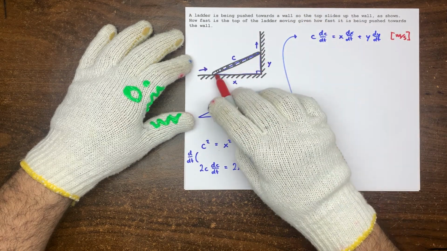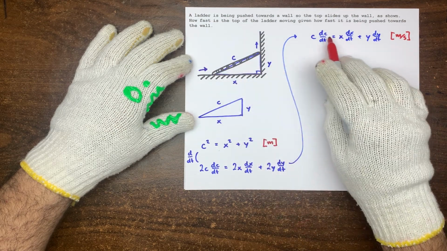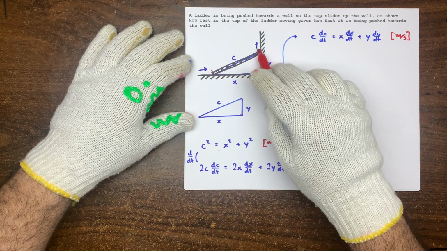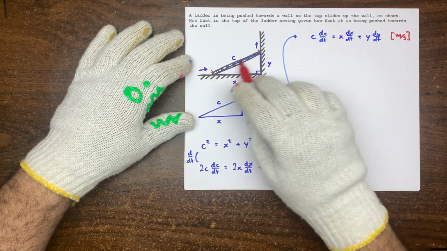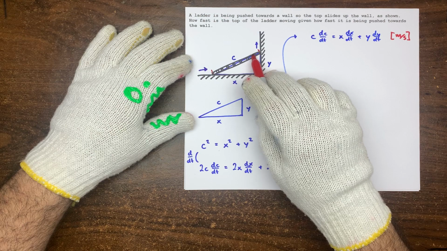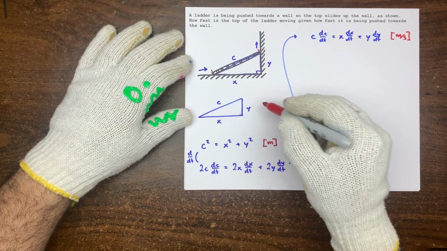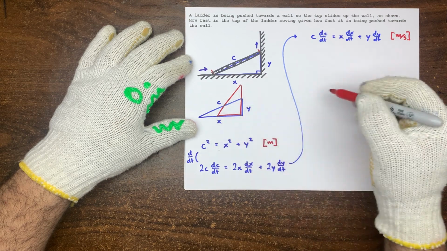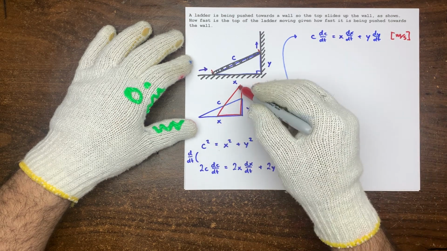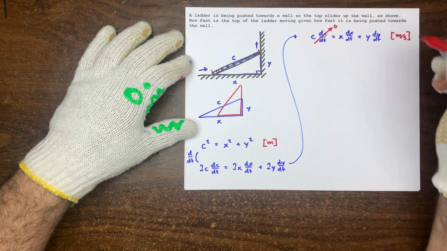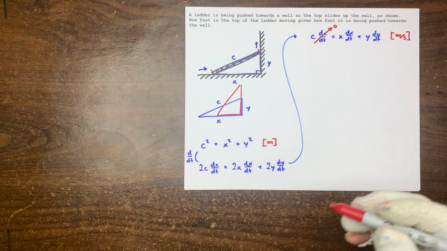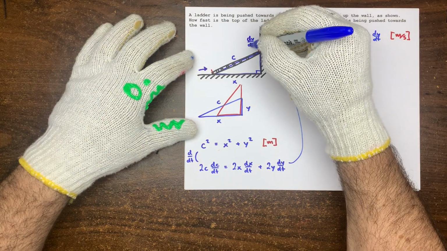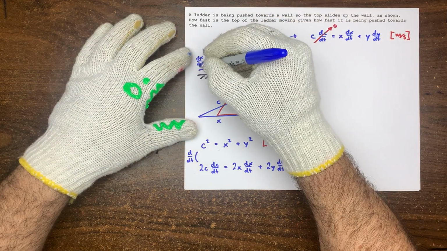Now, the ladder dc by dt is not changing because c is a constant. It's the certain distance. It's not changing. Whereas x and y are changing. This one's going to get smaller, and this one's going to get bigger as I push it on the bottom. Okay, but c is going to be constant. So this guy actually goes to 0. So all we're really looking for now is dy by dt, right here, as a function of dx by dt.